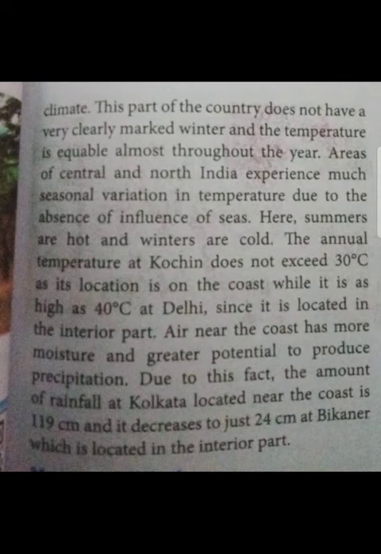This part of the country does not have a very clearly marked winter, and temperature is equable almost throughout the year. Even in the winter, there's not much winter like North India. Even in summer, it won't be much like North India. The climate is entirely different; it's not equable.